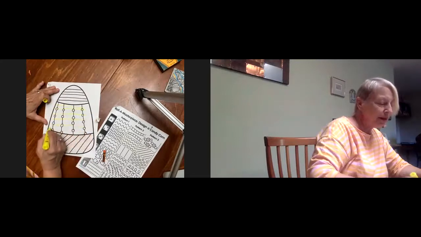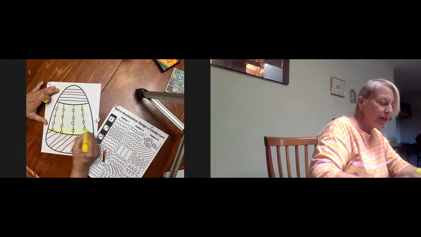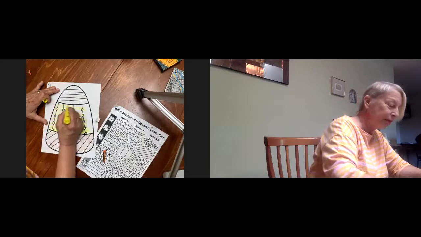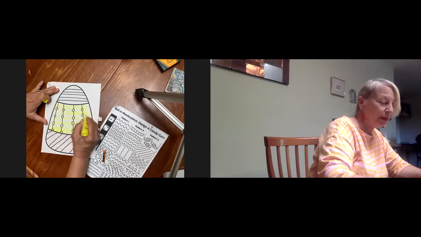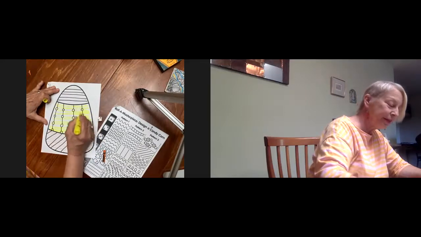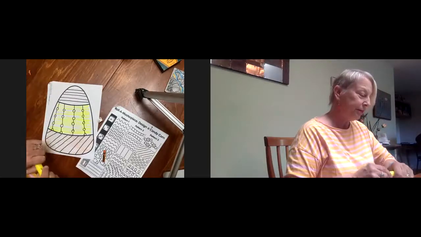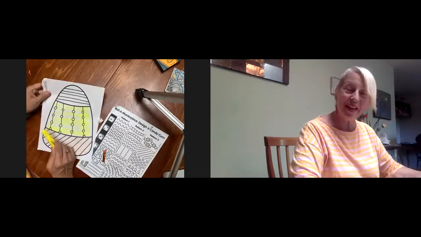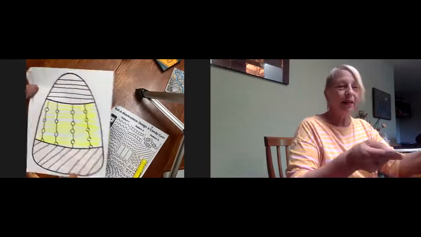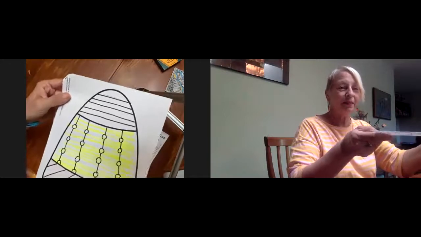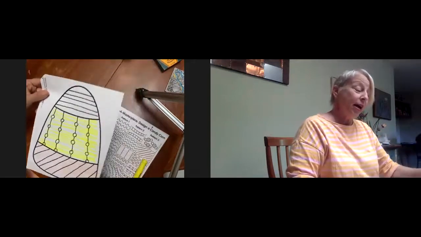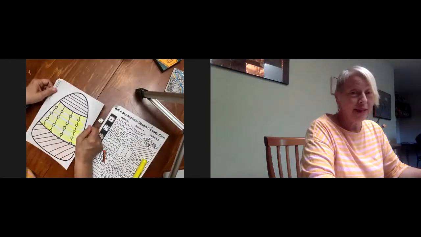Kind of a big area to color in. So I'm just going to make some broad strokes of my yellow. This is a highlighting pen I'm using because I don't have a yellow crayon today. Something like that. I'm done with the second section, and then the white, the top stays white. So that is my candy corn. For me, that project went kind of fast.